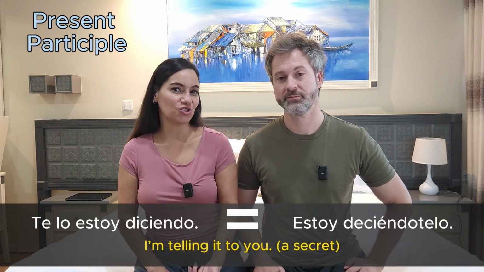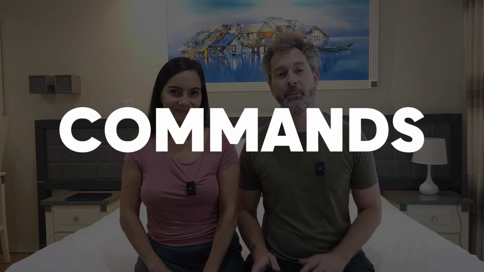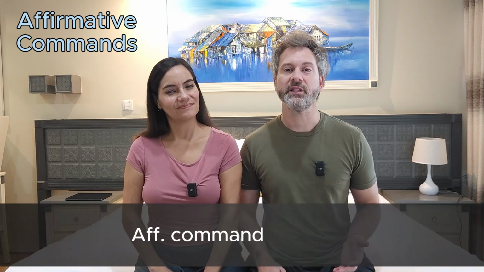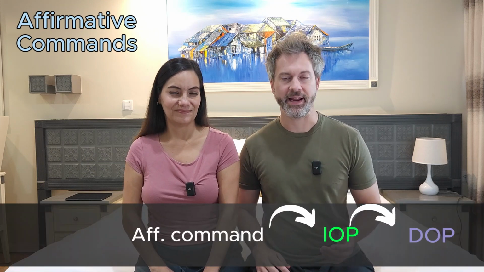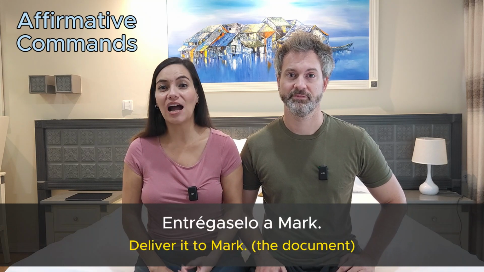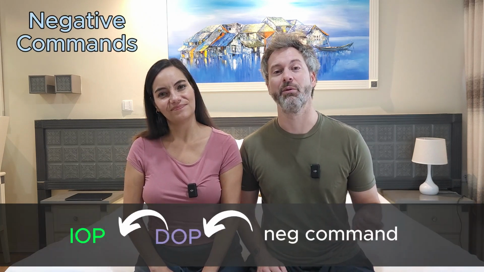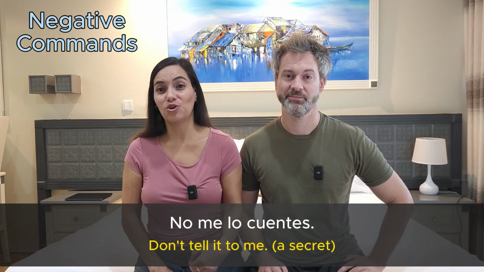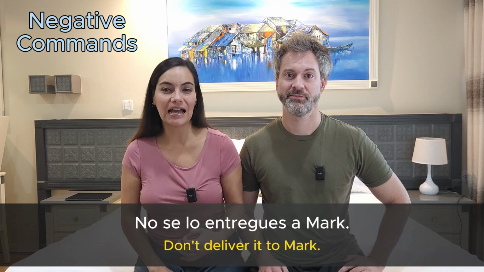Now, when using present participles, we'll see the exact same thing, but we have to put an accent mark on the stressed vowel whenever we put the object pronouns at the end in order to maintain the original stress. Te lo estoy diciendo, estoy diciéndotelo. When dealing with commands, if we have an affirmative command, we have to put the object pronouns at the end and then add an accent to maintain our original stress. Cuéntamelo. Entrégaselo a Mark. But with negative commands, the direct and indirect object has to come before the conjugated verb. No me lo cuentes. No se lo entregues a Mark.